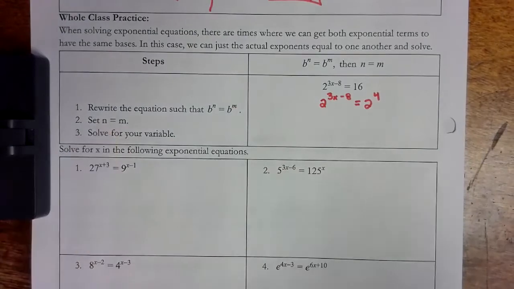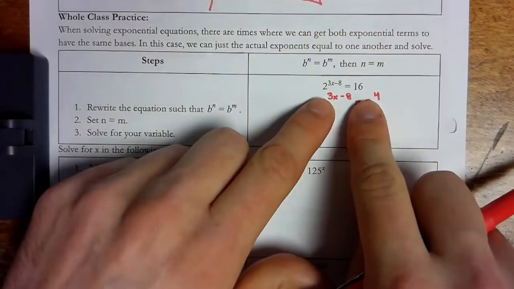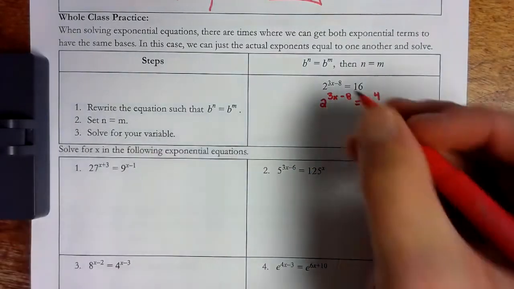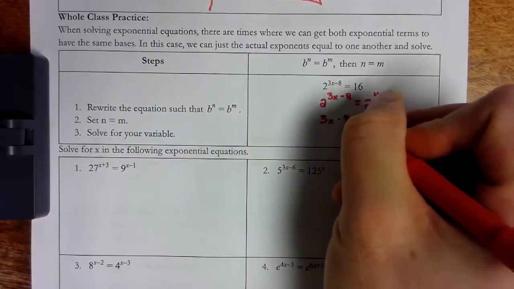So the next thing is set the exponents equal to each other. Now, why would I do that? When you think about what it means to be equal, we want everything to be the same. So if the base is already the same, we now just need the exponents to be the same. So we're going to set those equal to each other.